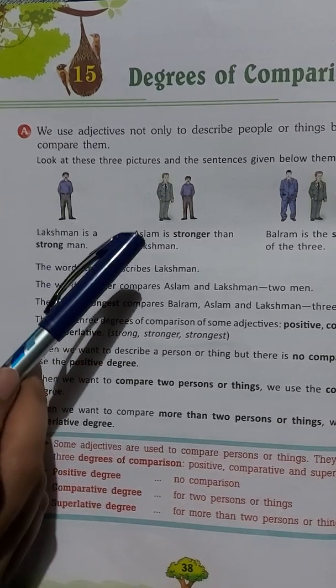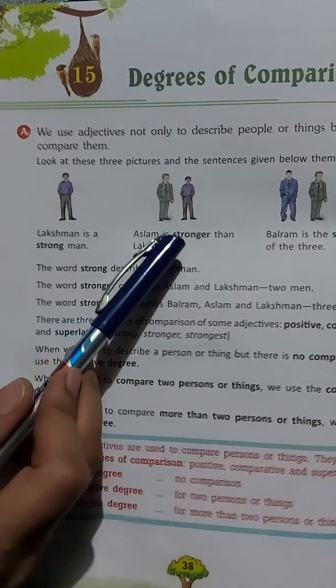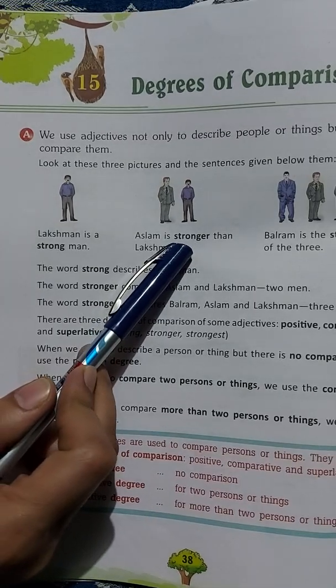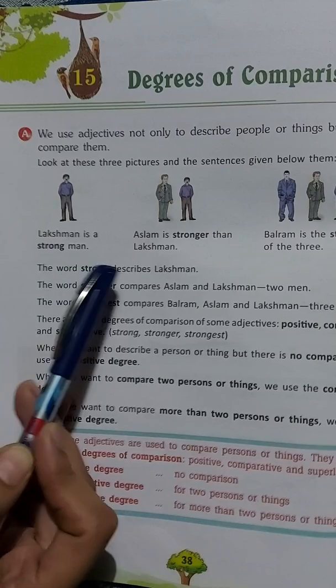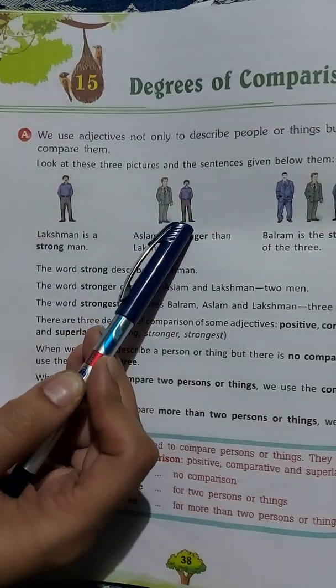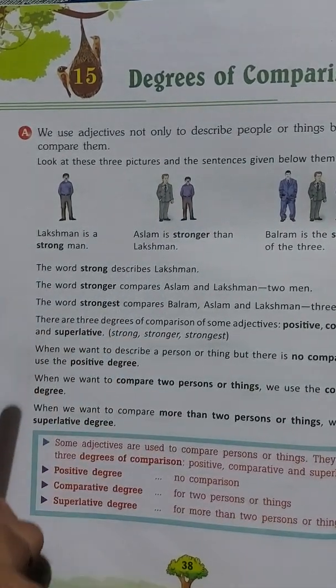So children, the word stronger is just a different form of the adjective strong, which is used for comparing two men. Okay?